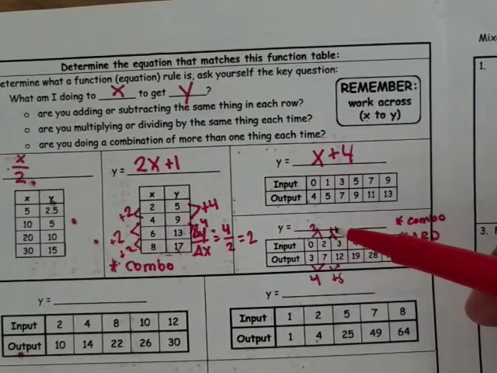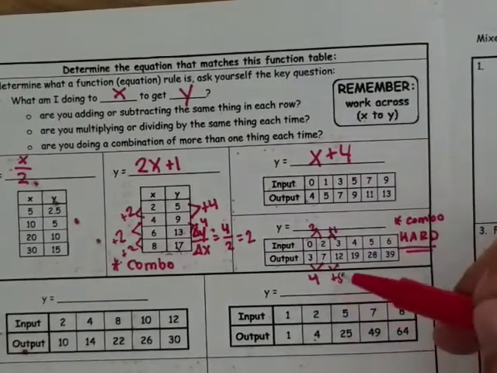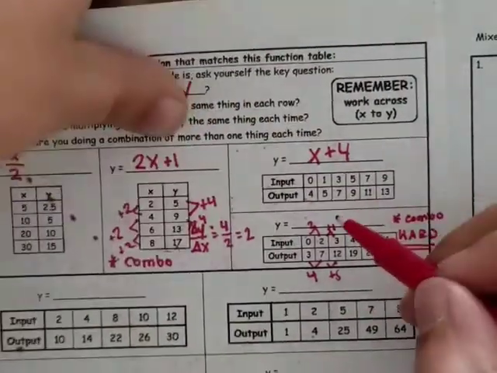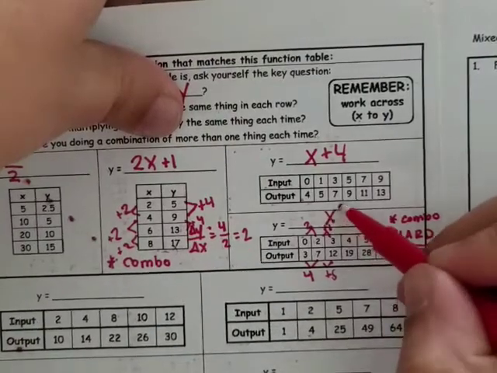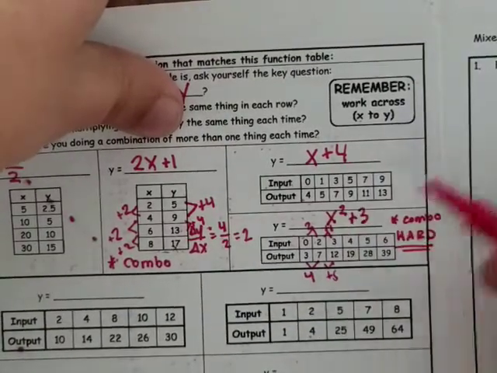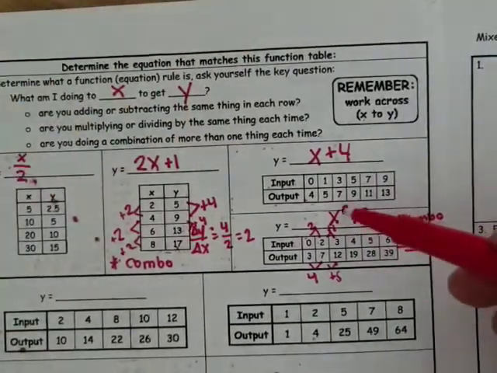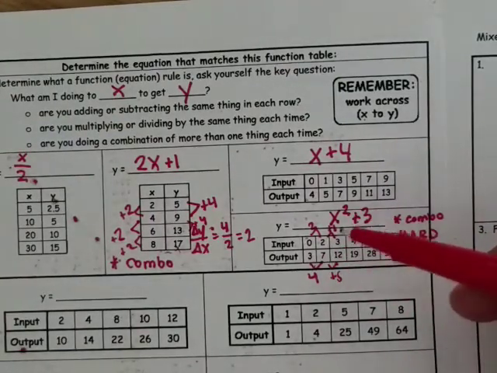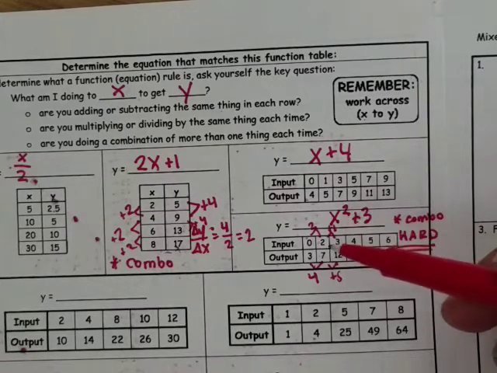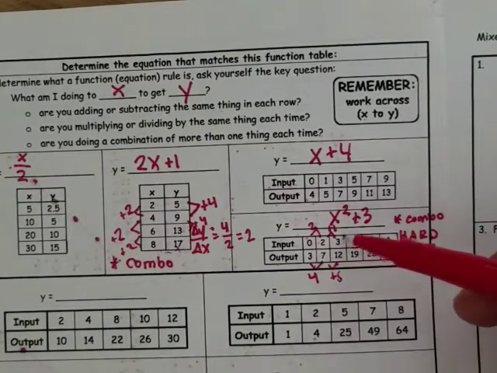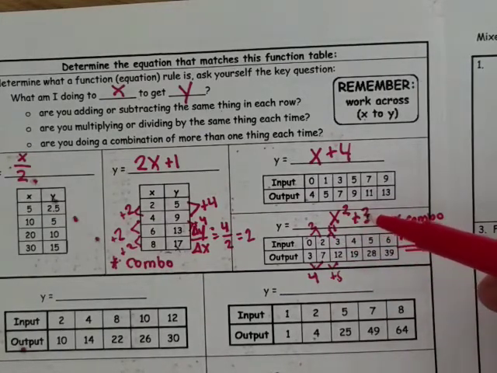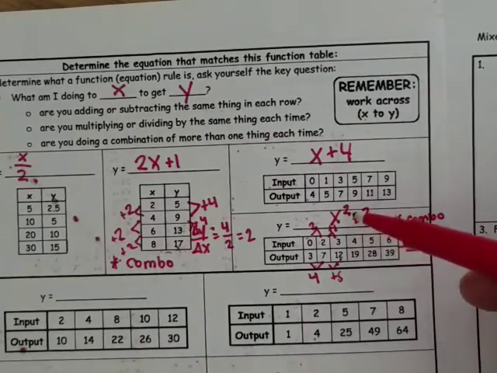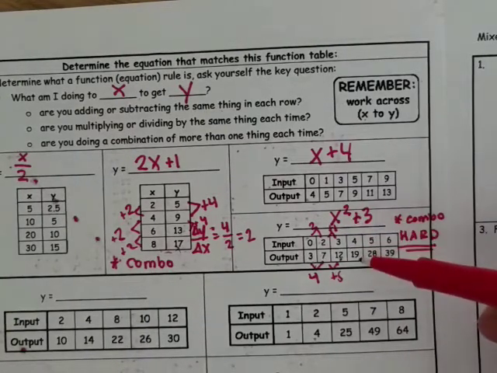What I saw with this one, and that's because it has the same second difference, and this is a challenge, is you're actually going to get this. It's an x squared plus 3. Do you guys remember how to square a number? So 0 squared is 0, plus 3 is 3. 2 squared is 4, plus 3 is 7. 3 squared is 9, plus 3 is 12. 4 squared is 16, plus 3 is 19. So all of those work.